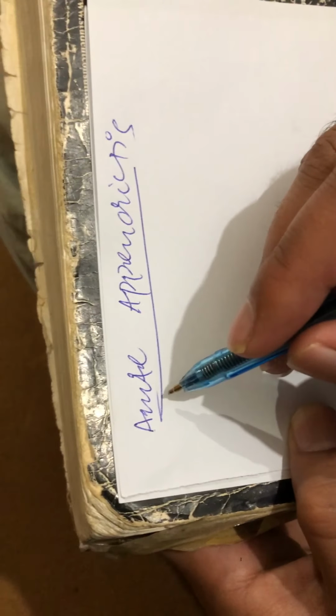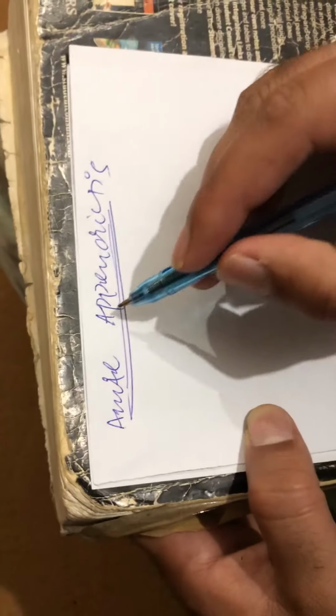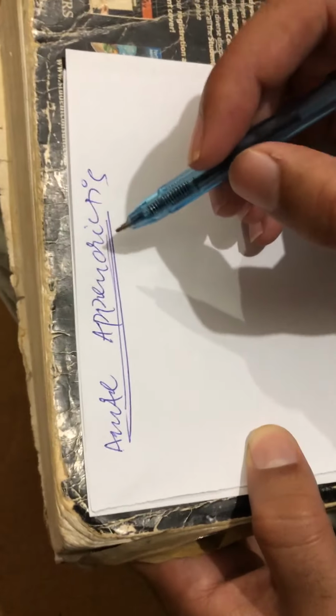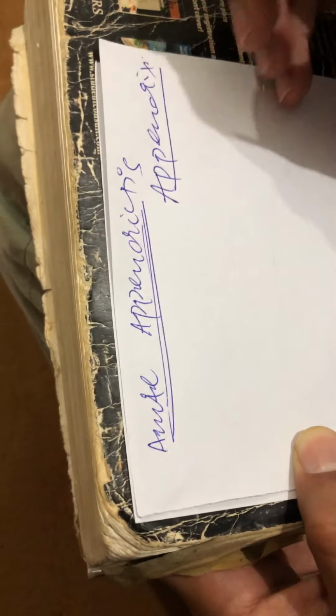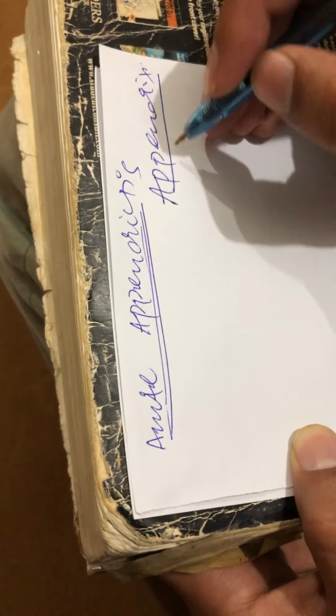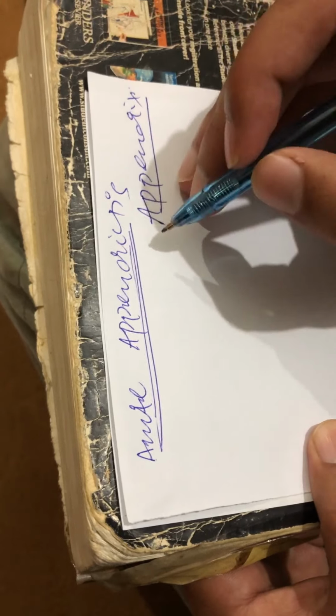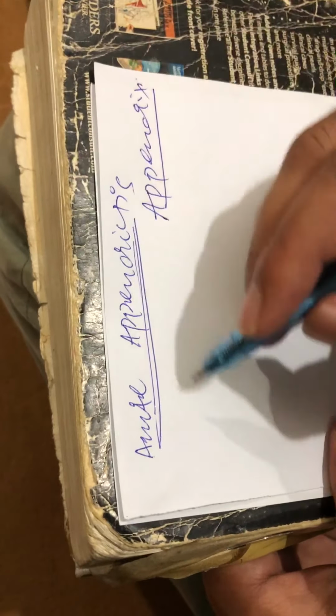Bismillahirrahmanirrahim. The topic for today's discussion is acute appendicitis. Acute appendicitis means acute inflammation of the appendix. Inflammation of the appendix is called appendicitis. Whenever there is an inflammation, we usually add -itis to the organ involved. So appendicitis means acute inflammation of the appendix.